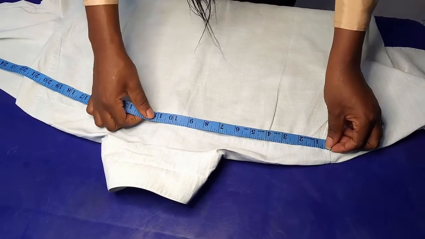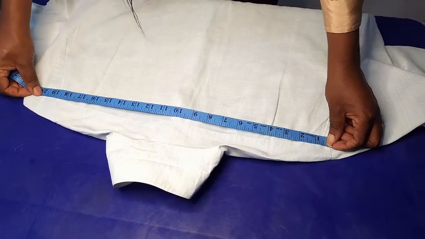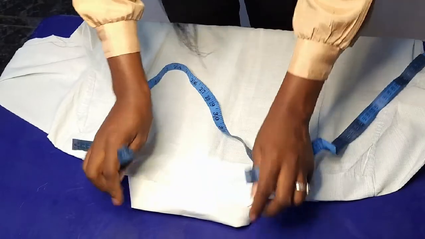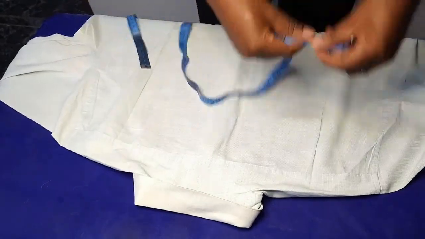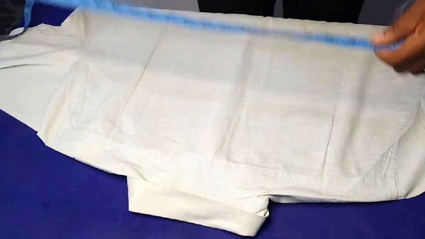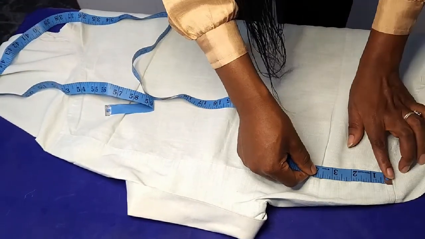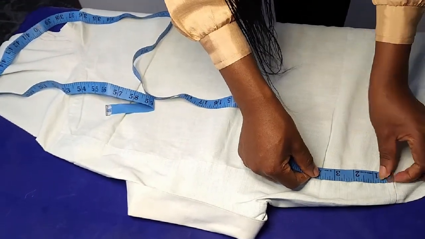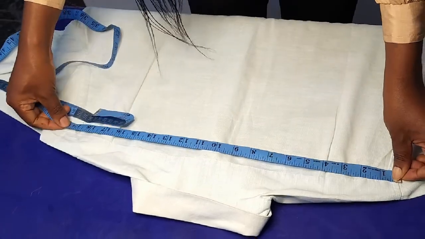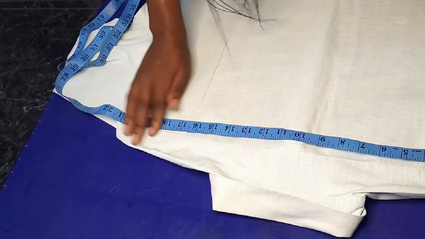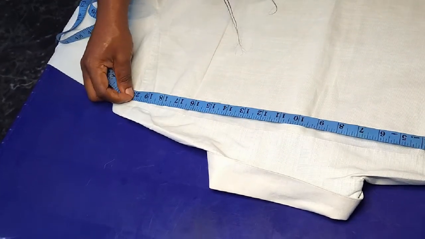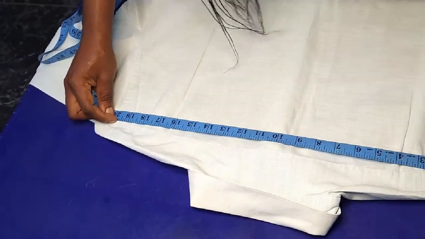So you measure your back. So you put your collar down, because that collar is going to create a bulk in front and you don't want that. So now you put your tape from the beginning of this point where this demarcation is to the end of this point. So whatever you get in this part, this is about 19.6 inches.